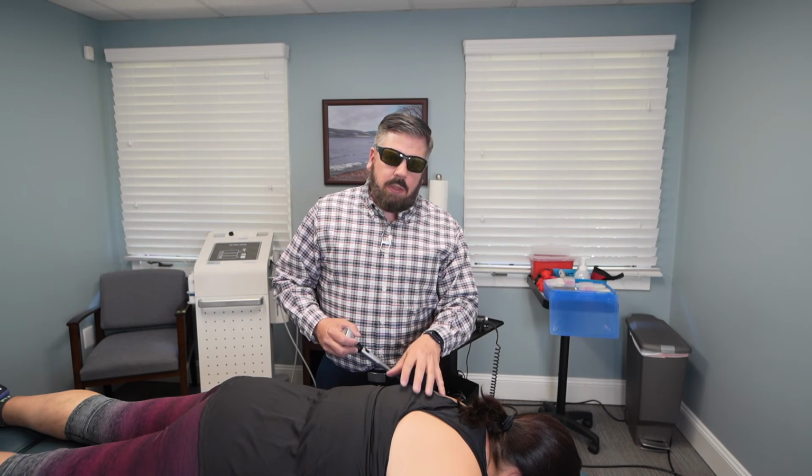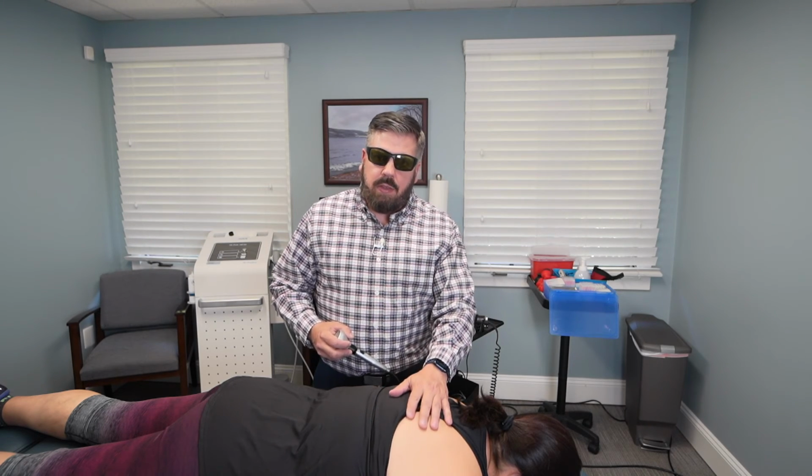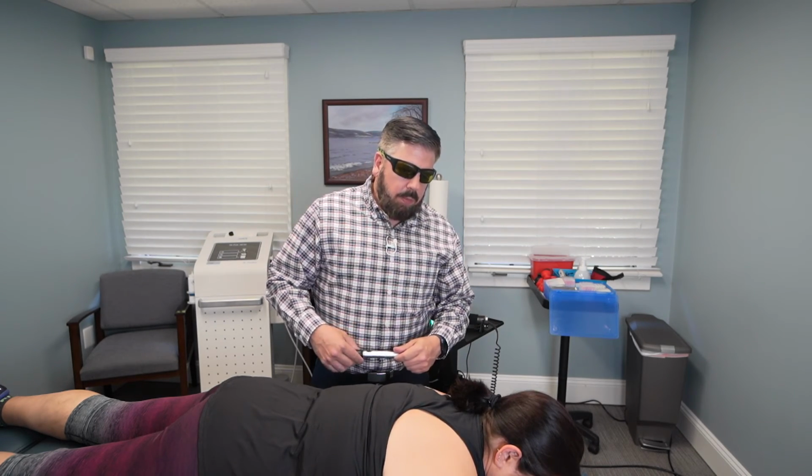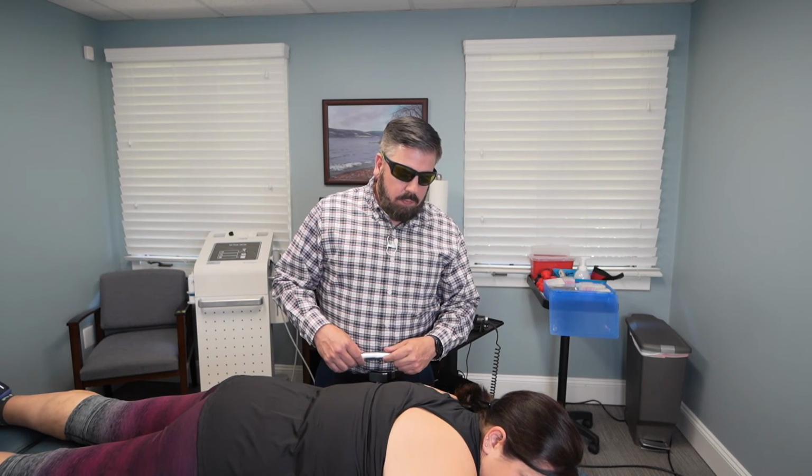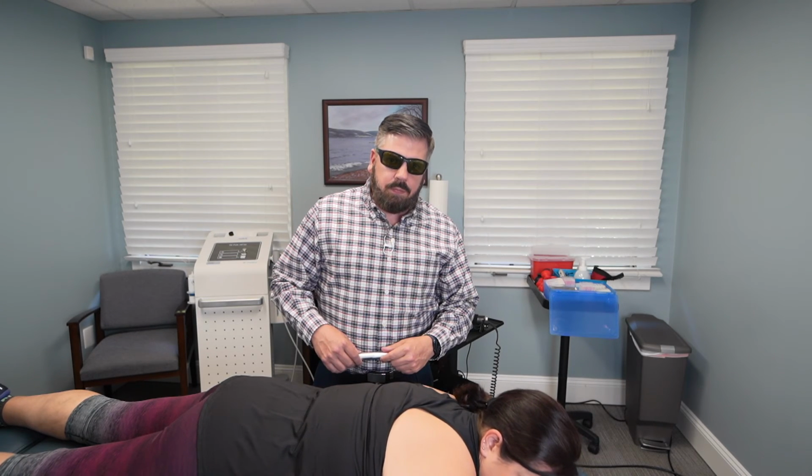So now what I want to do is I want to ask Renee what she felt like while we were doing this area. Obviously, she doesn't have shingles in that. Just describe what the laser therapy feels like. The only thing I can feel from it is a little bit of warmth. It's pretty relaxing and soothing.